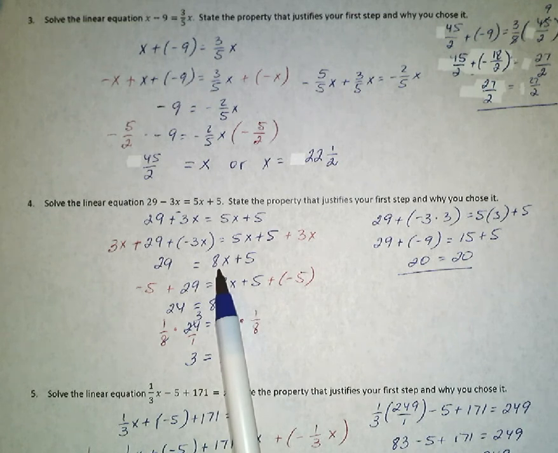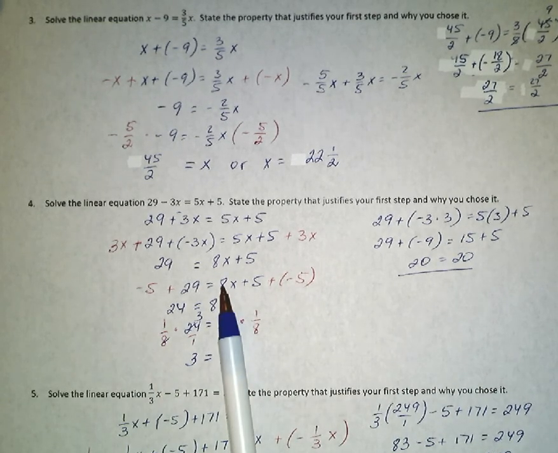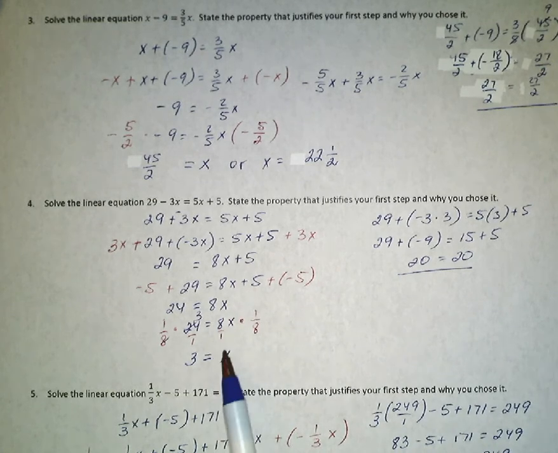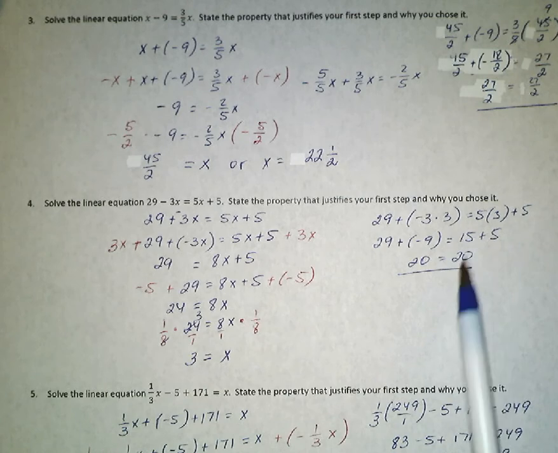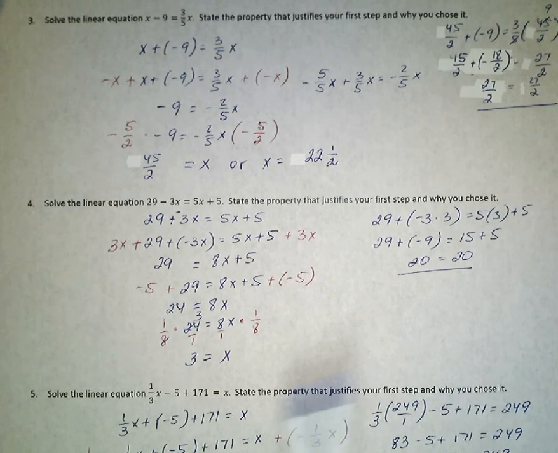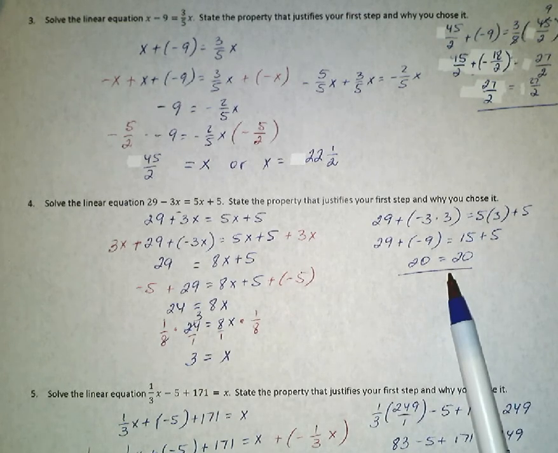And from there, again, a regular two-step equation, add negative 5 to both sides and multiply by the reciprocal of 8 to have x on its own. x should equal 3, and after checking, by substituting 3 into x in my original equation, I got the proof that I did it correctly.